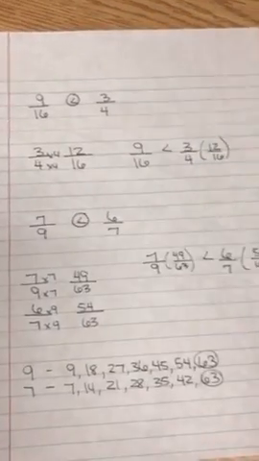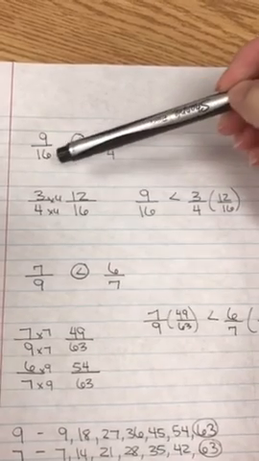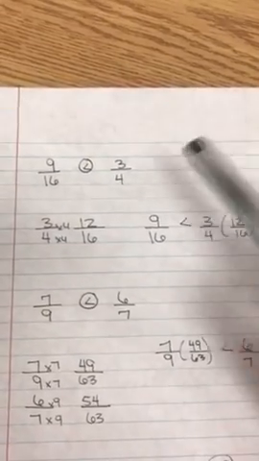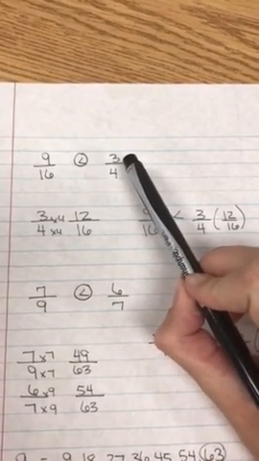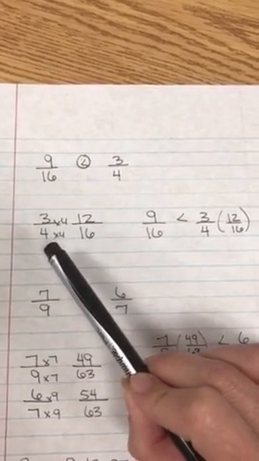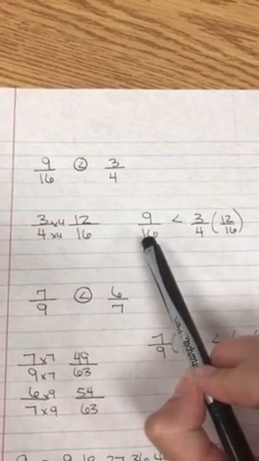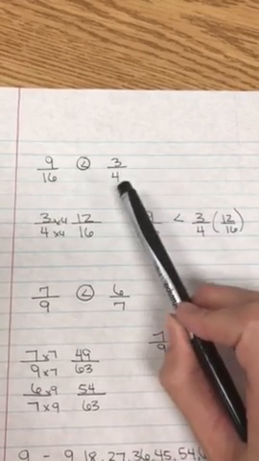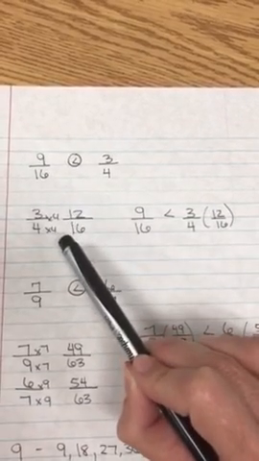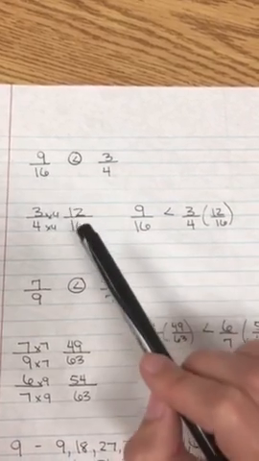Another example of least common denominator, I go back to 9/16 and 3/4. I first check to see if that larger denominator is going to be my common denominator. And again, in this case, it is because I know I can multiply 3/4 times something to get me that 16. And in this case here, it would be the 4. 4 times 4 is 16. 3 times 4 is 12. So 9/16 is actually less than 3/4 because 3/4 is really 12/16. And I just proved that over here when I use an equivalent fraction to find the same exact whole.